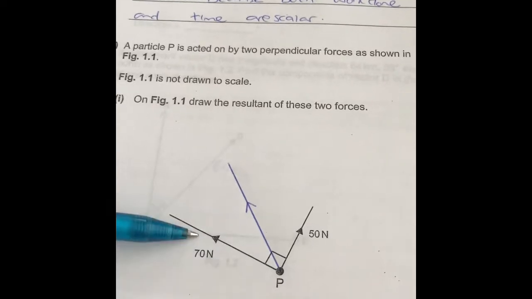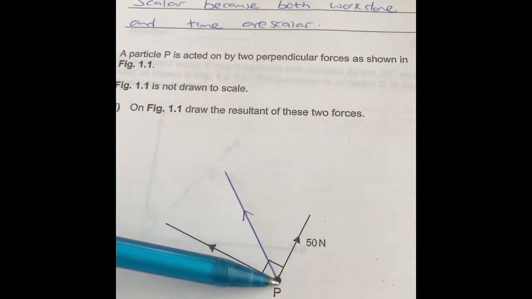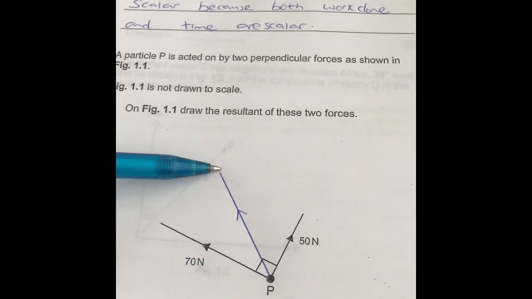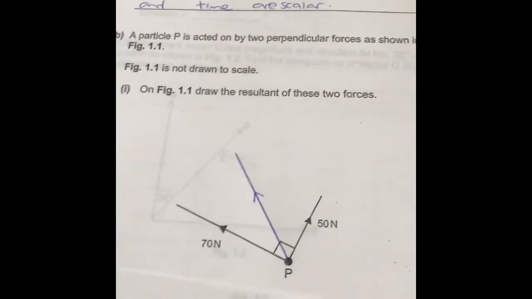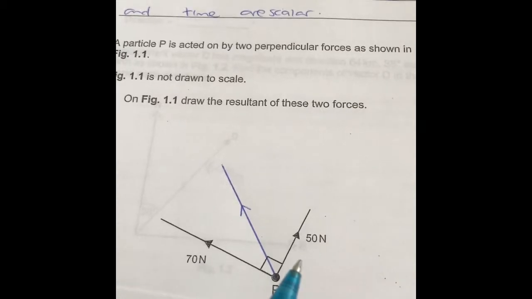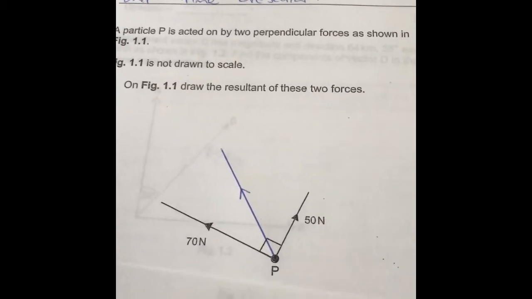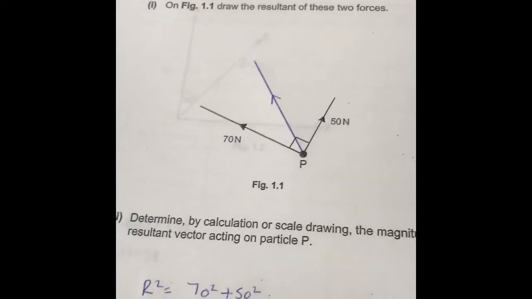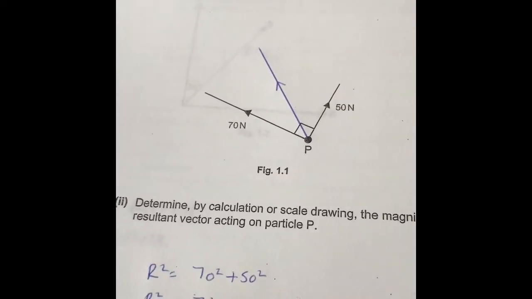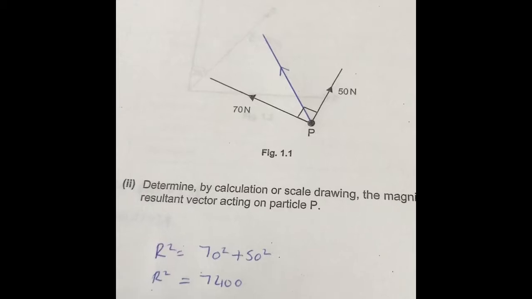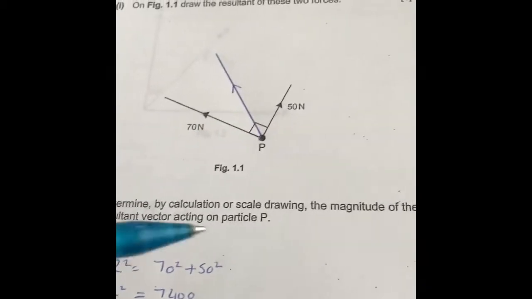Because it's being pulled this way and it's being pulled this way, the resultant is going to be straight up in the middle here. So that's what I've drawn on there, that's the resultant. To calculate the resultant, because the 70 and the 50 are at right angles, we can use Pythagoras. So I've done 70 squared plus 50 squared, and then we square root that and we get a resultant of 86 newtons.